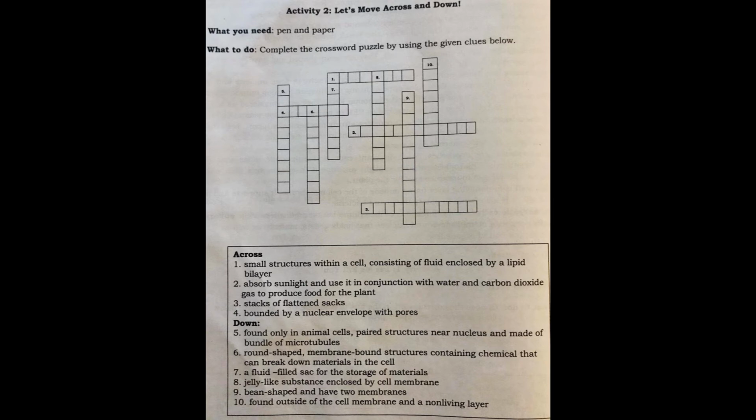Let's proceed to activity 2. Let's move across and down. Complete the crossword puzzle by using the given clues below. I will give you 5 minutes for this activity. You can start now.